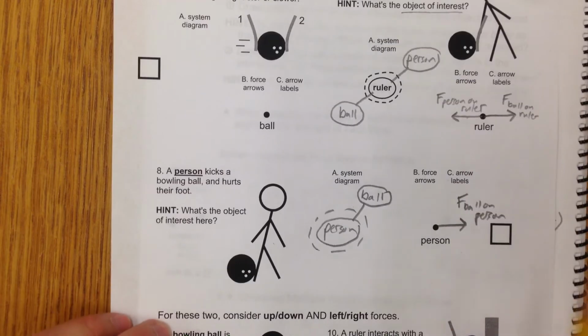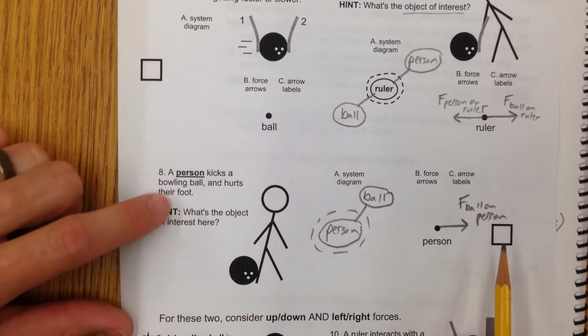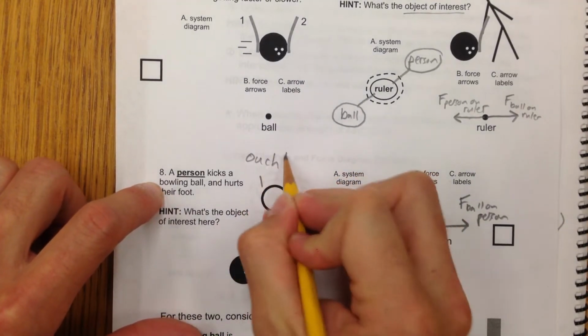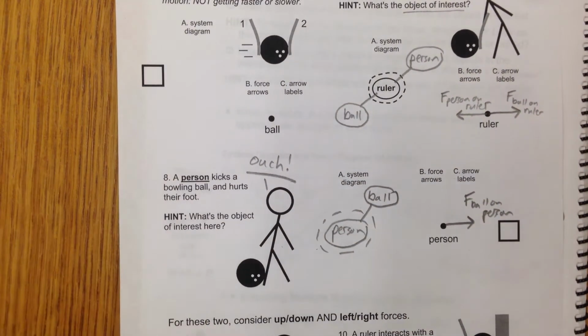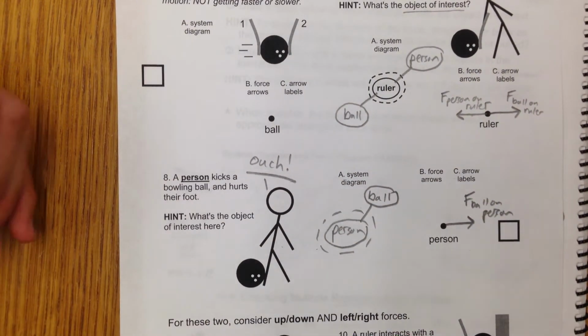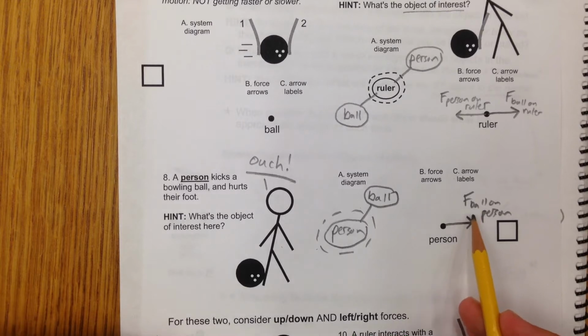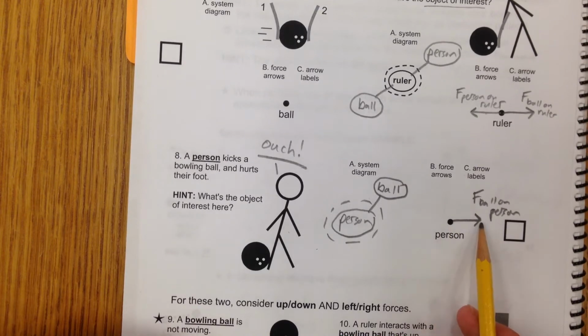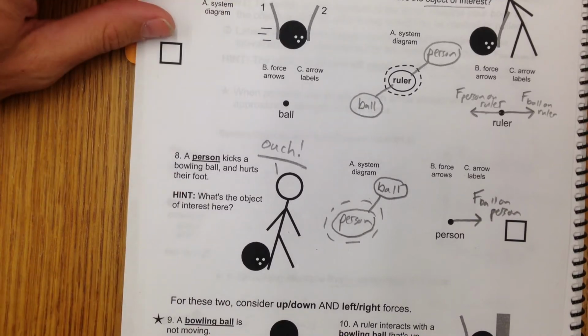Again, we're trying to use this force diagram to explain why this person hurt their foot. Ouch. The reason why that person hurt their foot is because the ball kind of kicked them. Like they kicked the ball and there was an interaction in the opposite direction, the ball kicking them. We're going to get back to this a little bit later.